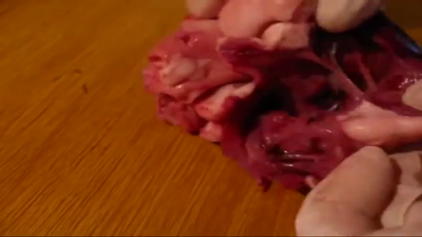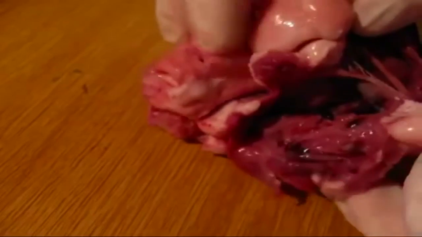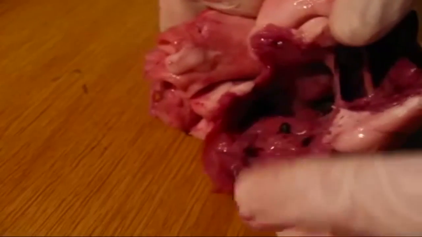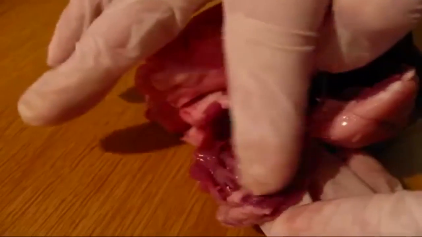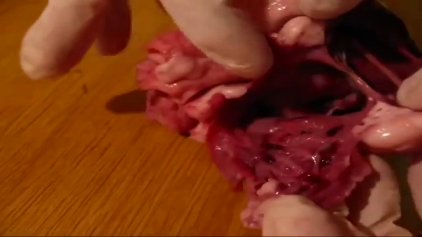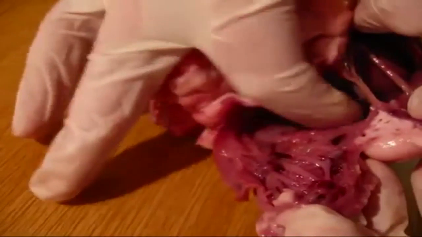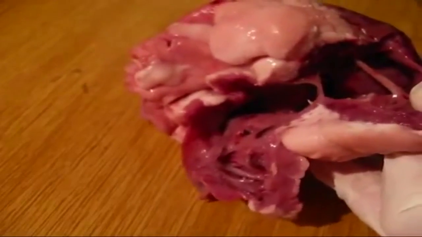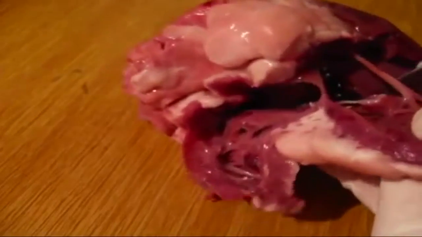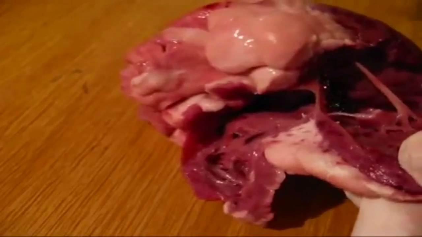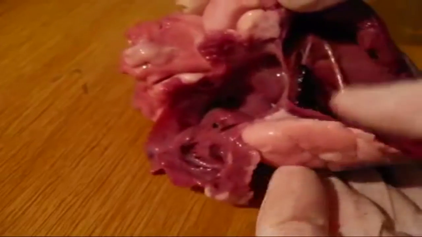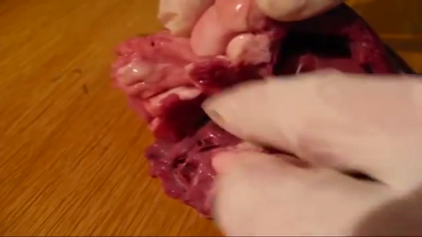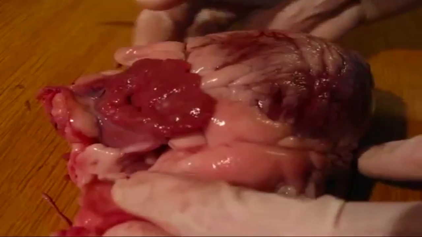And there you can see the opened atrium over here, and the valve that enters the right ventricle, and the opened right ventricle over here. Has a little blood clot inside.